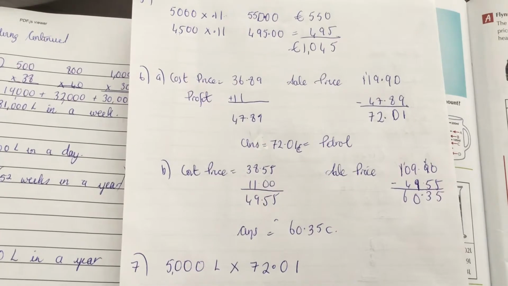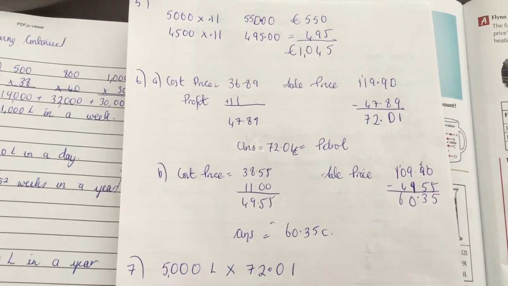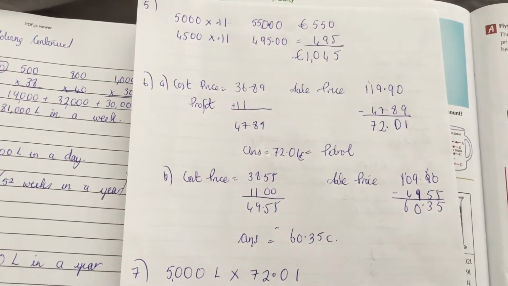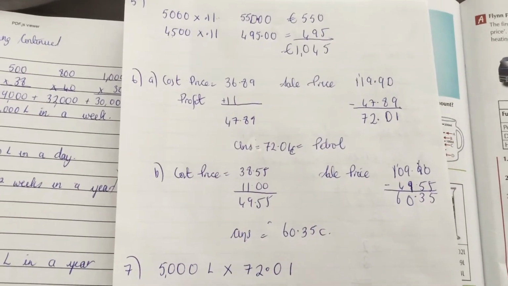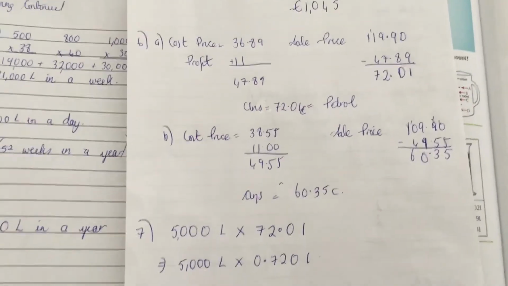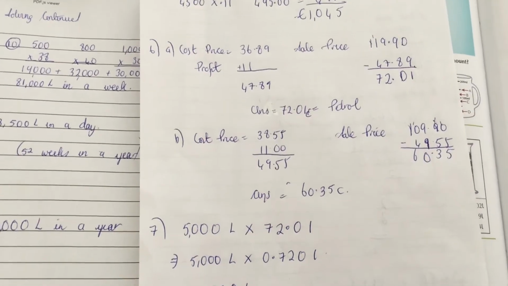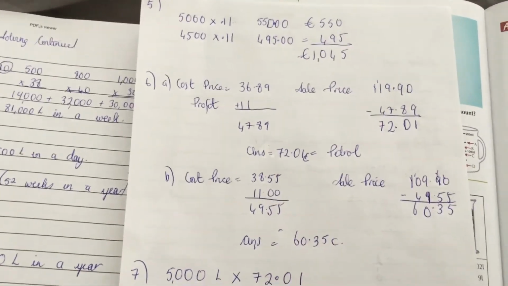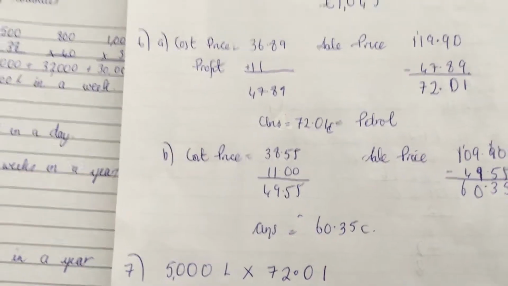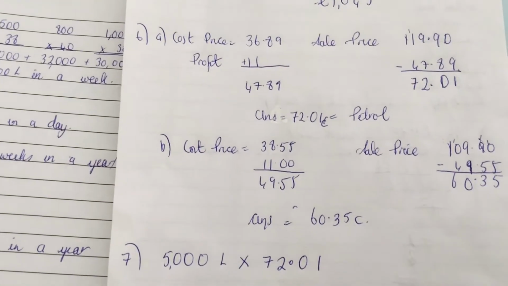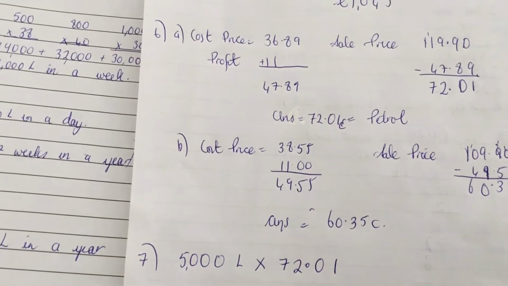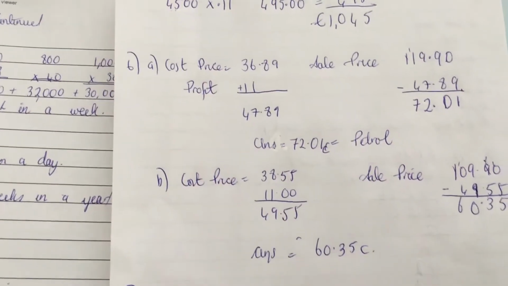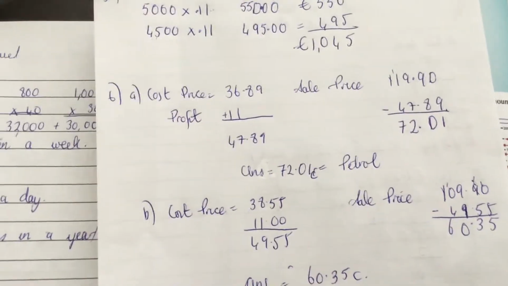So for every litre of A, petrol, and B, diesel, how much can the government tax? The cost price is 36.89 and they make a profit of 11. That's 47.89. Then you subtract it from the total, which is 119.9 cent a litre, and you take it away to get the difference.